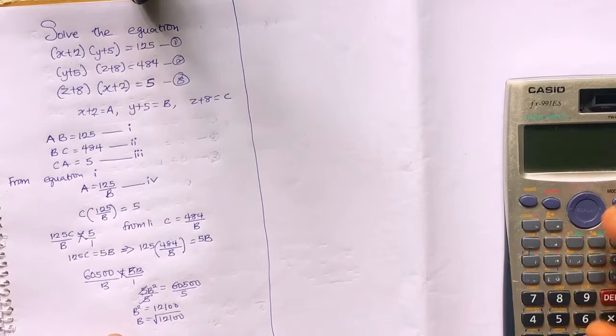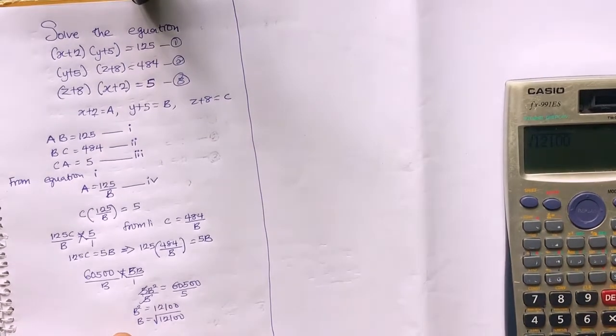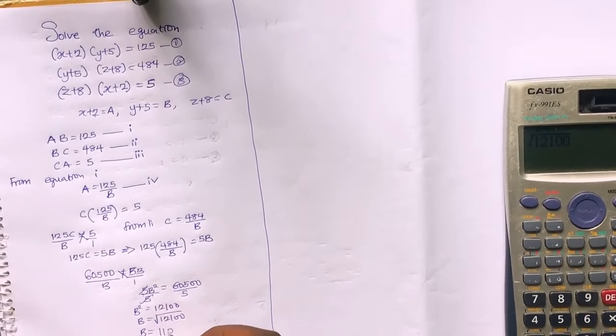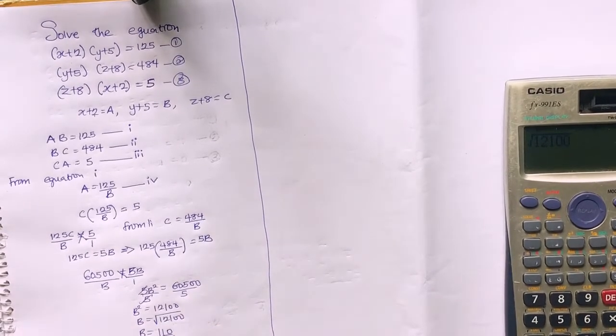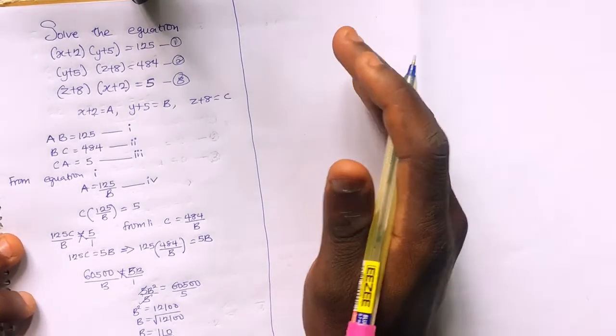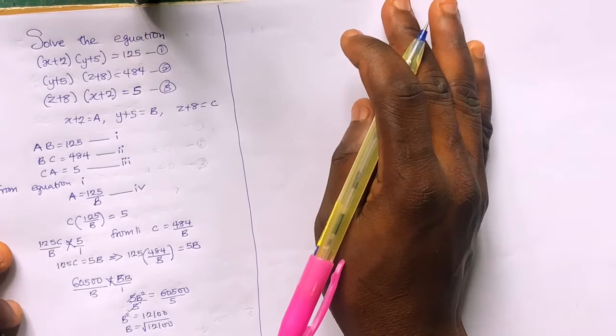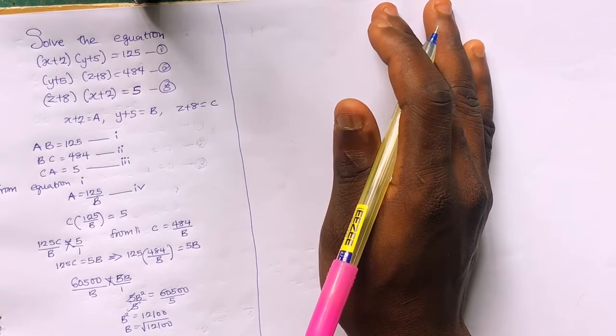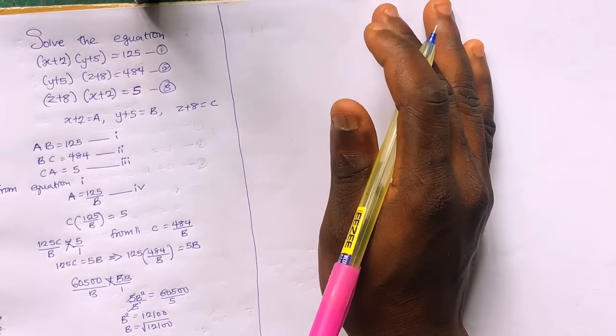12100, right? So I'm having root of 12100. What's the answer? I'm having 110. So therefore my b equals 110, right? Since I've gotten the value of b, what can I actually do? I can go back to each of my equations right now and just substitute the value of b inside each of them and get the values of the other variables.